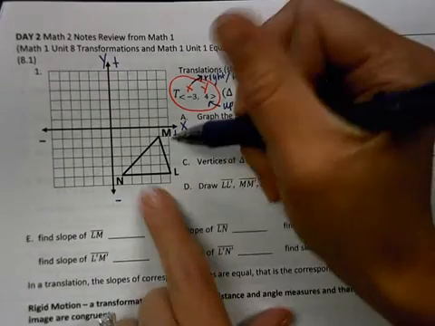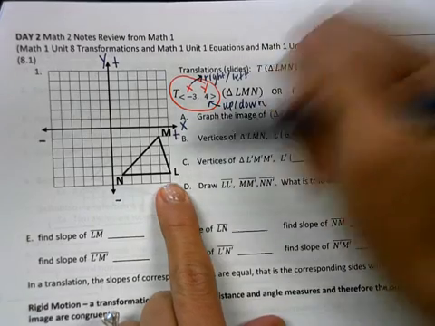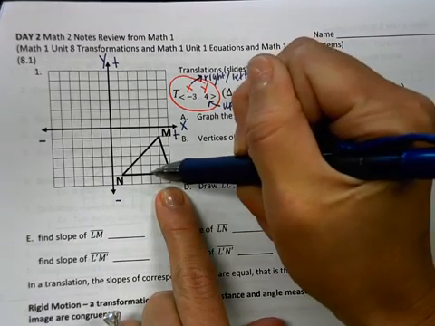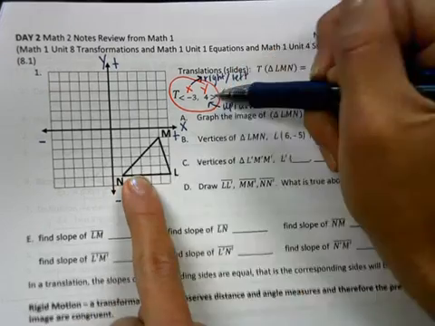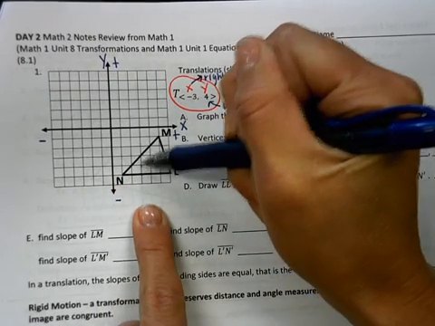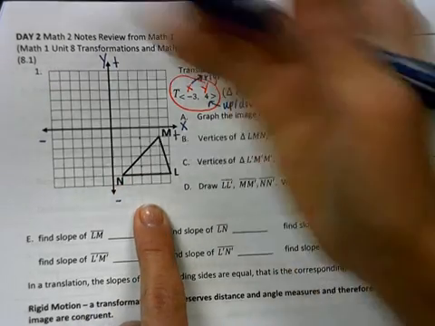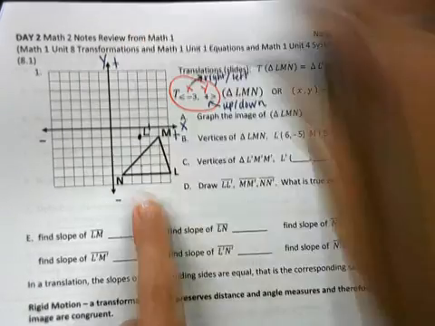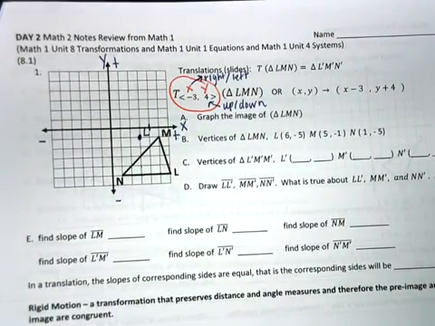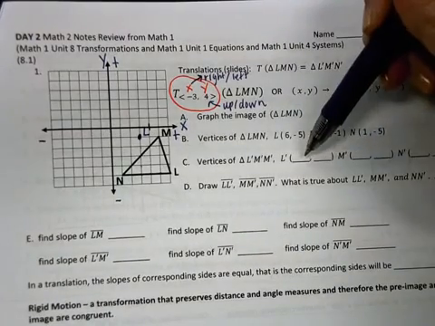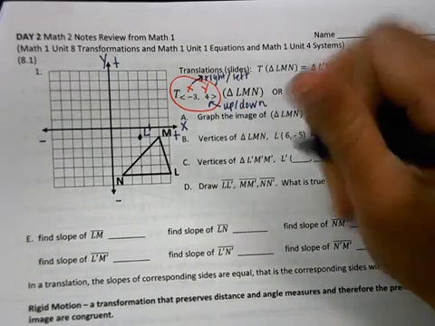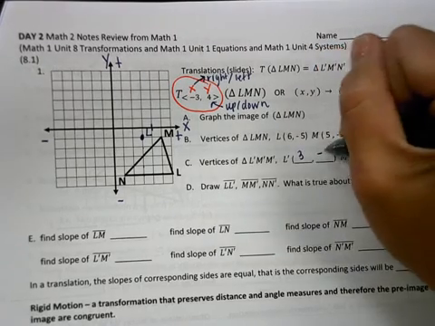So one way is if I were, let's say, to start with L, it tells me to go left 3, so if I go 1, 2, 3 to the left, and then 4 up. 1, 2, 3, 4 up. And that is now my L prime. Okay, now here we need to write that ordered pair, and that ordered pair is at what? Very good. 3, -1.